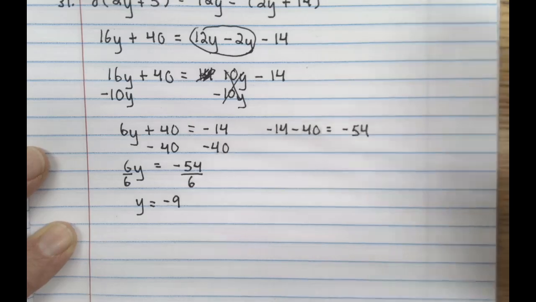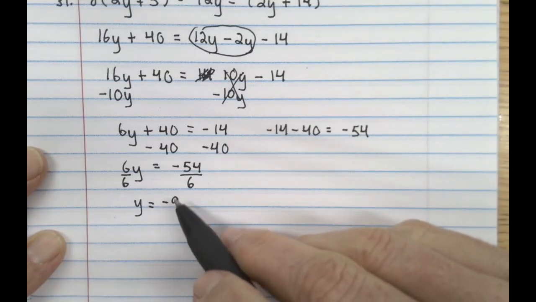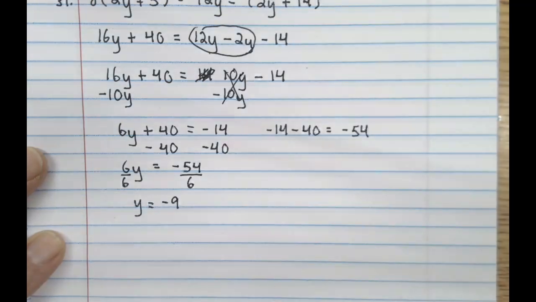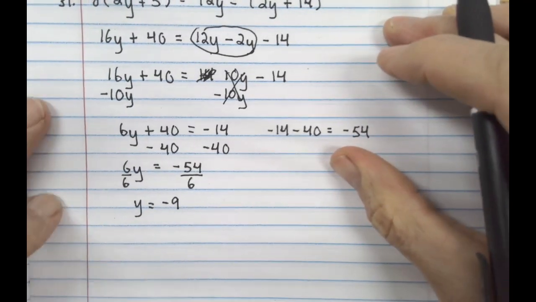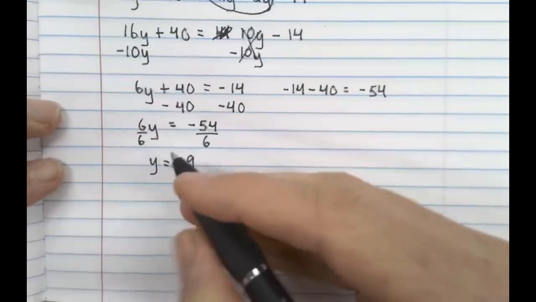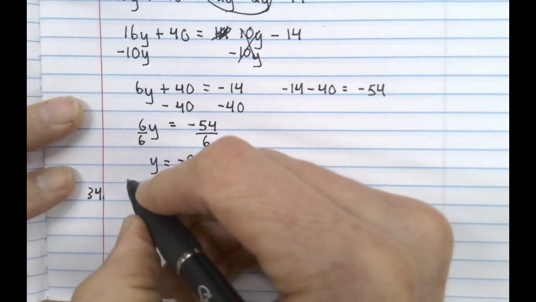Now, if I were taking a test and I had time, I would check that answer, I'd plug it back up here and make sure that I got it right. I'm not going to do that now, but I do recommend it. Let me do a couple more here. Let's take a look at 34. Here's one that I expect is going to give people a lot of heartache.